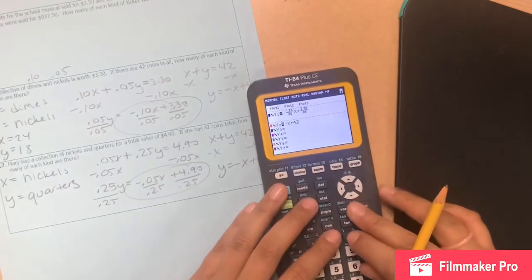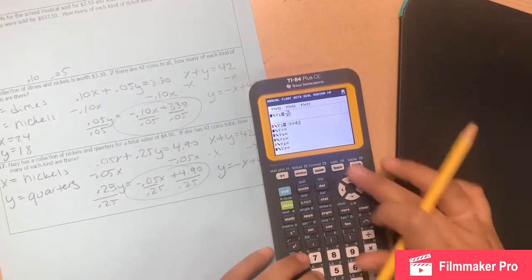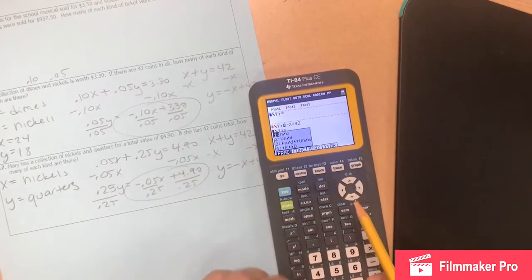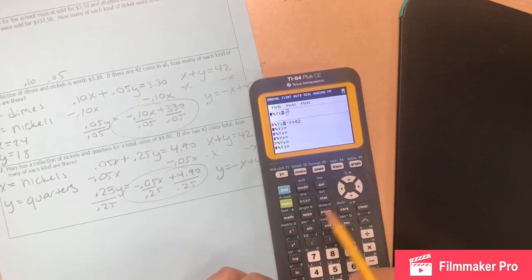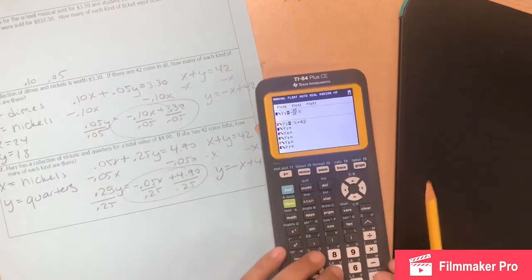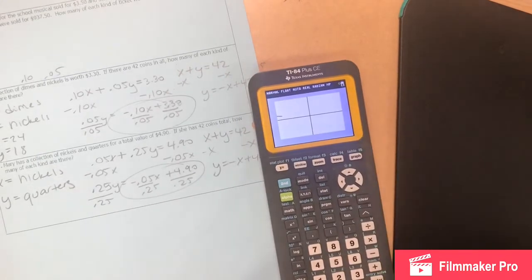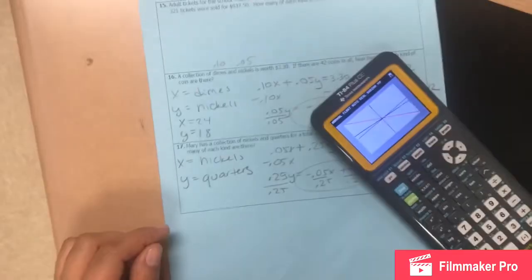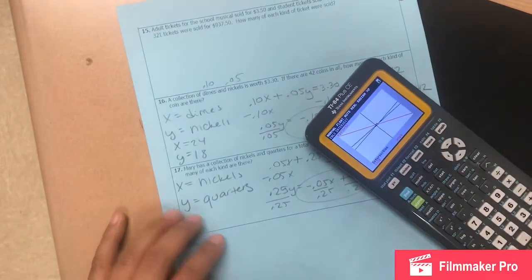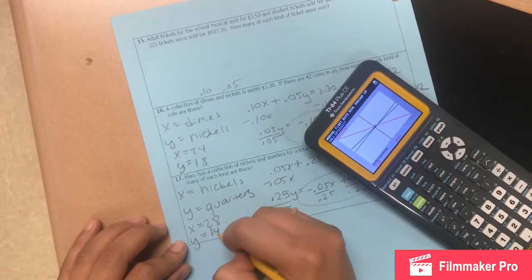Okay. I only have to change my first one because the other one was the same as the previous problem. Oh, I need to slow down. Okay, now let it load. Once it's done loading, second trace 5, enter, enter, enter. And we get two numbers. I have 28 nickels and then 14 quarters.